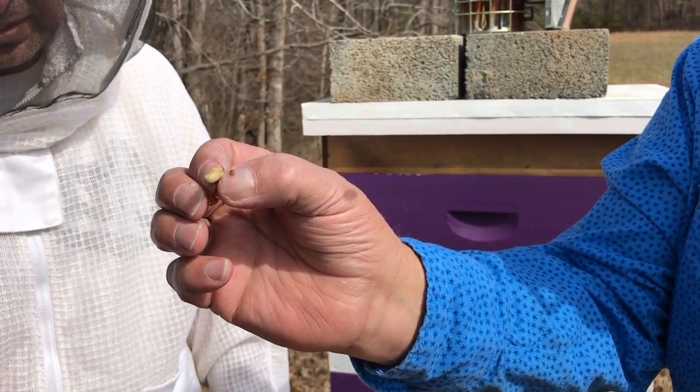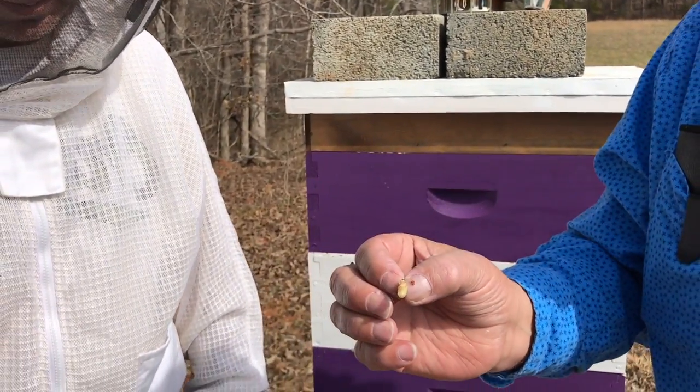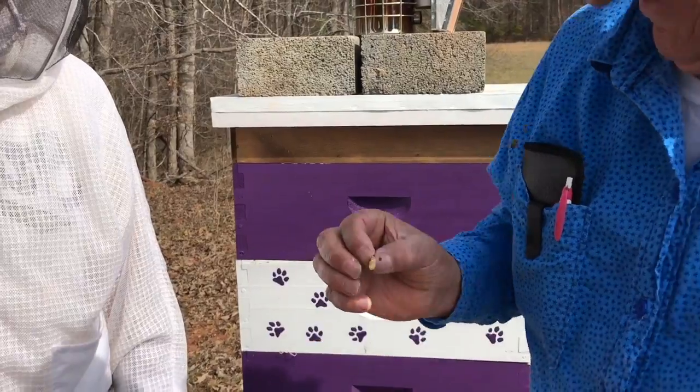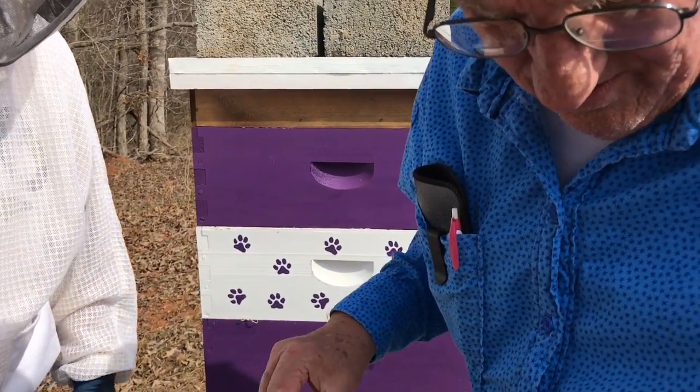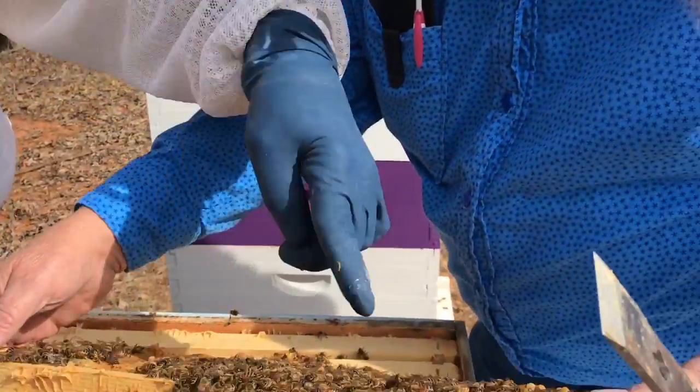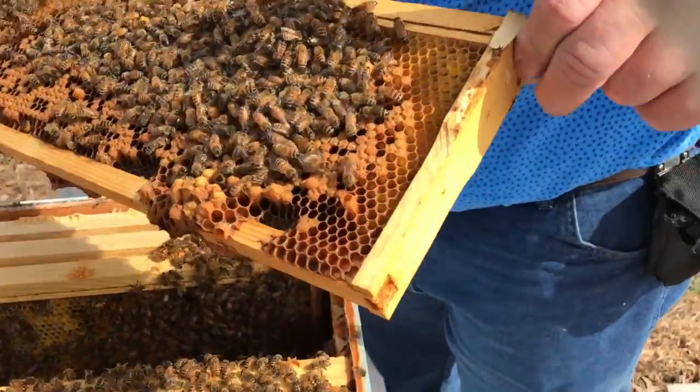Good. You done? Move your arms when you're done, so I know you're done. Move my arms. Okay. Is that a pretty good pattern there? Yep. Good brood pattern there.